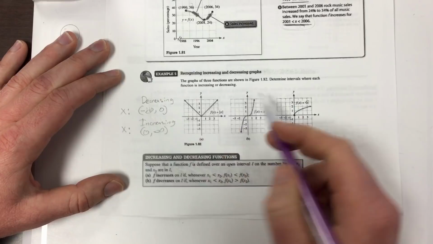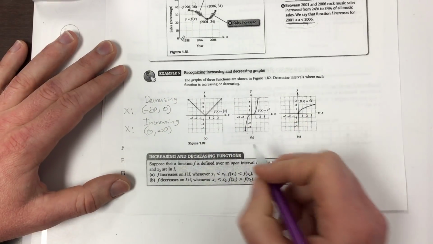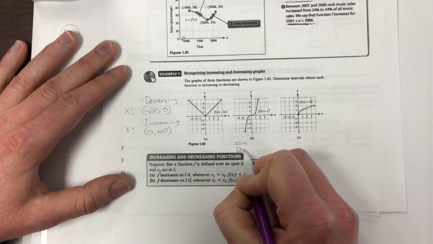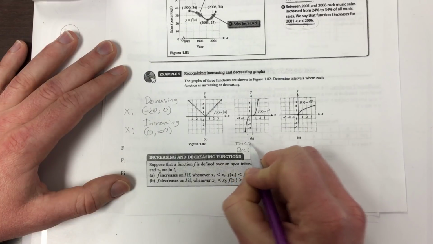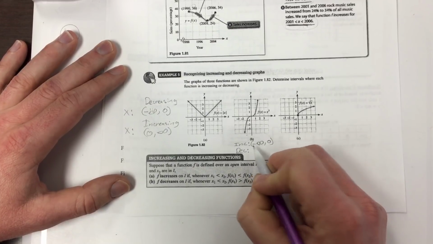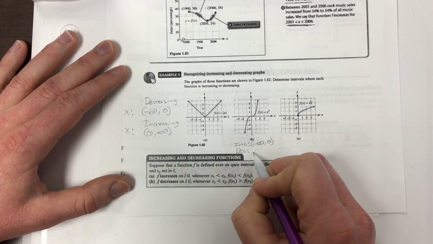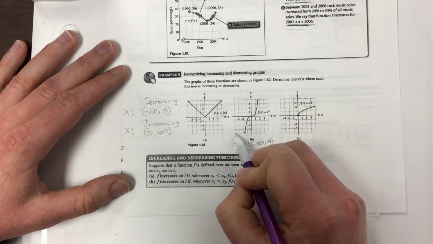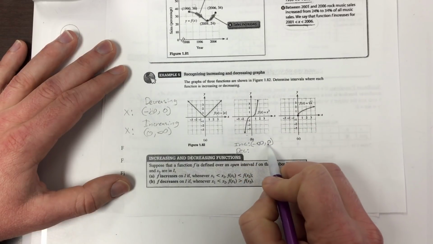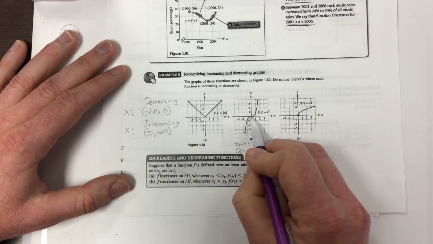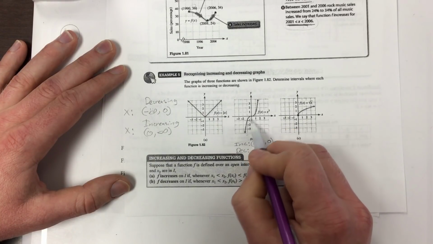If you look at the cubic function, it's increasing from negative infinity to 0, but it never stops really increasing. Right here it flattens out and then continues to increase in this direction.